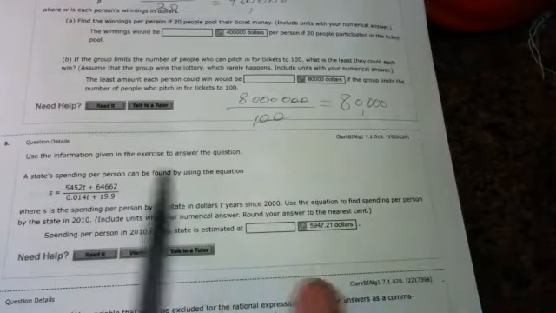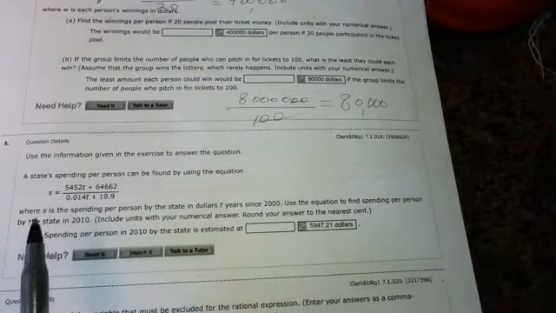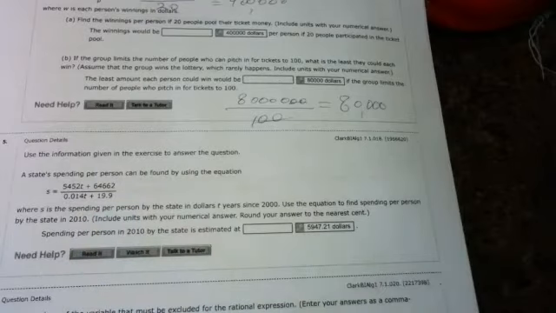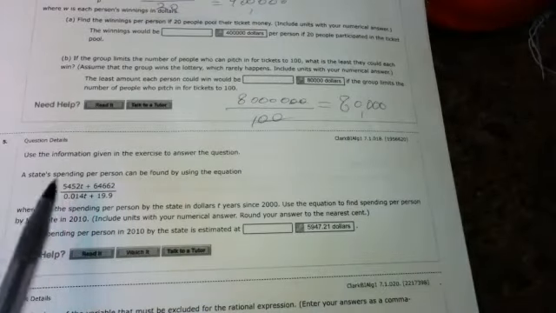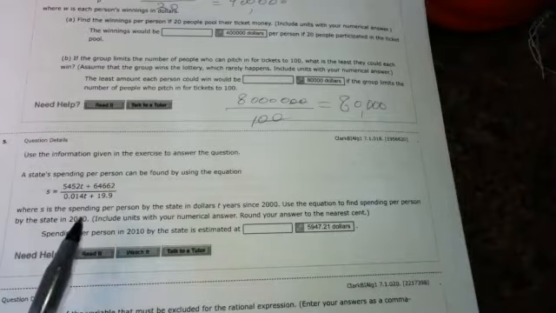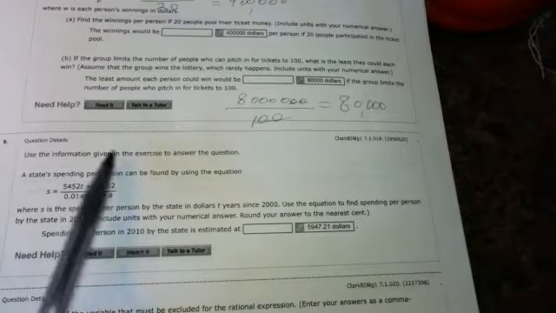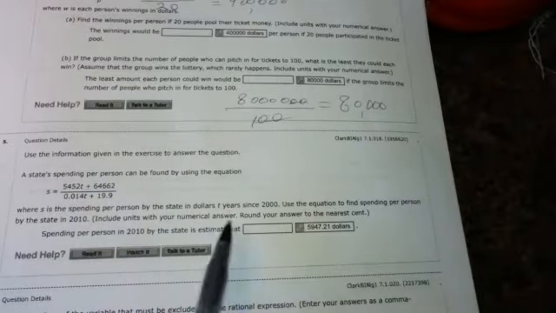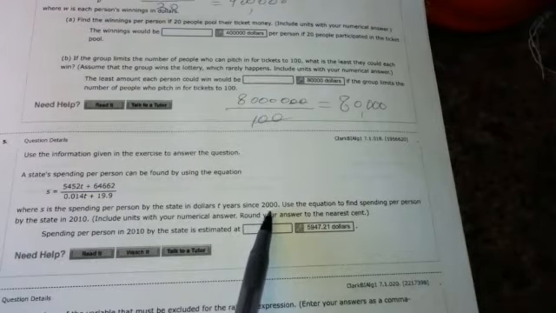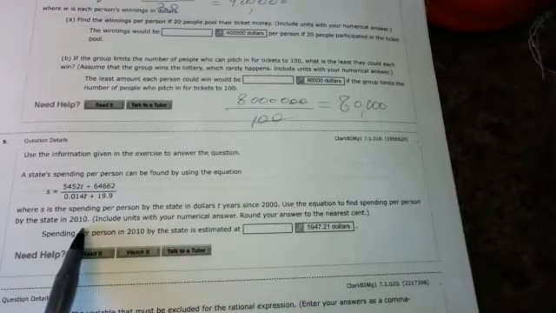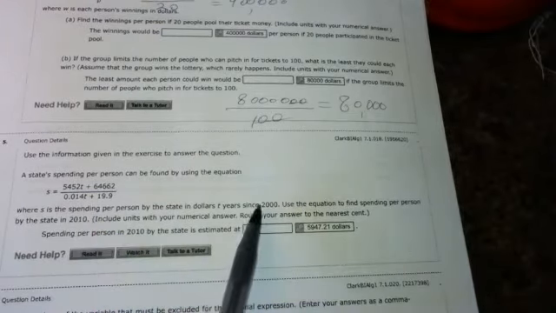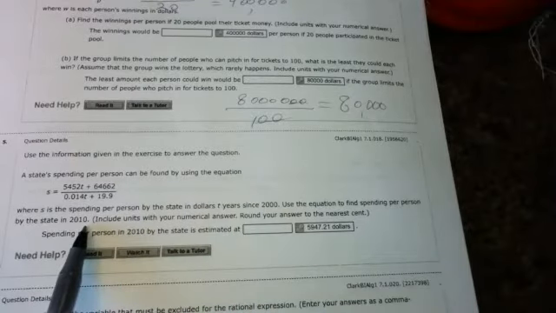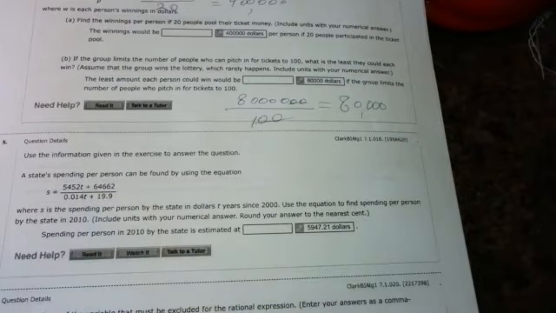Use the information given in the exercise. What they have here is this. They're saying, okay, this formula is given, right? S is state spending per person. T is the number of years. They have built the formula at 2000, right? From now they want you to calculate at 2010. From 2000 to 2010 is 10 years. That means T is 10.